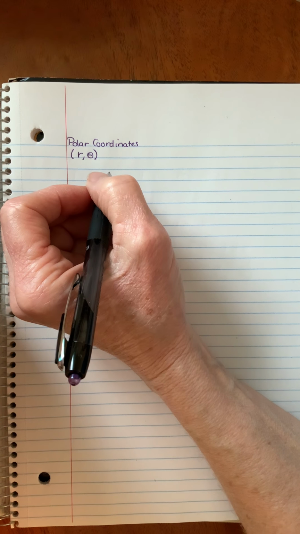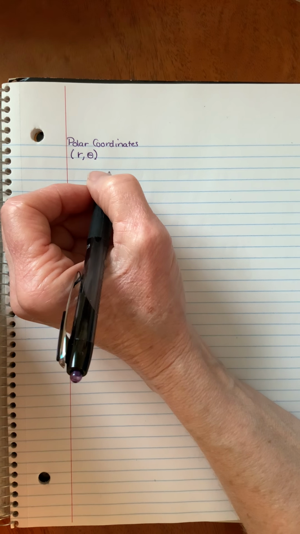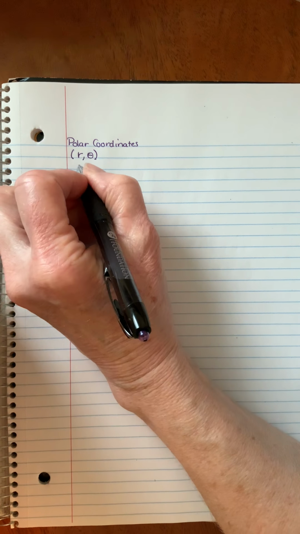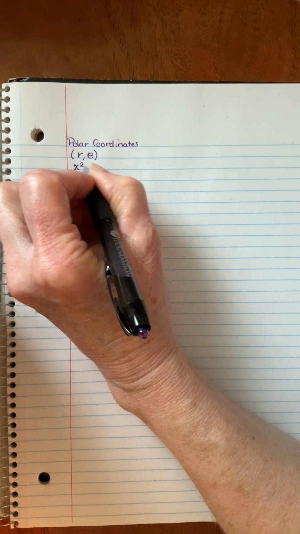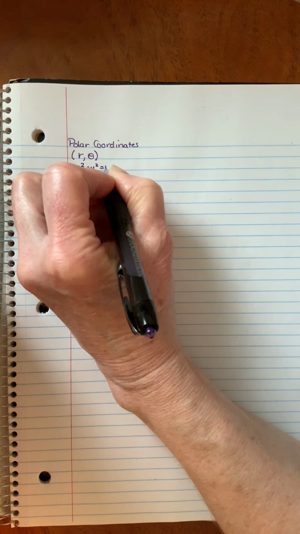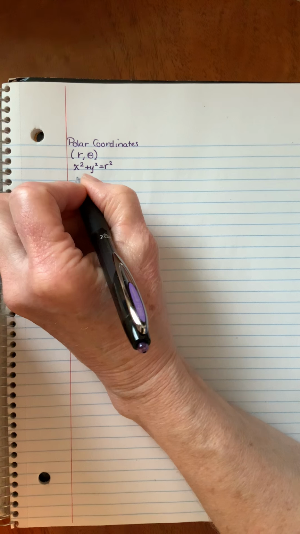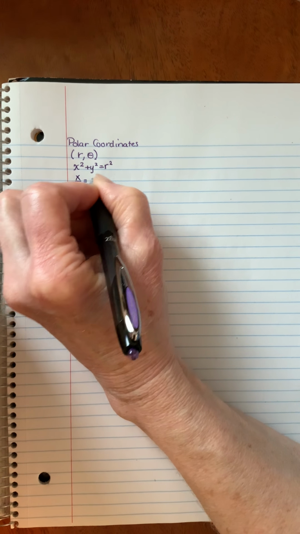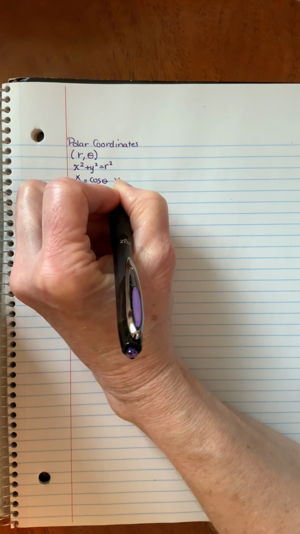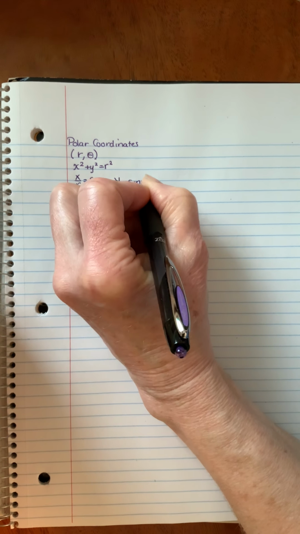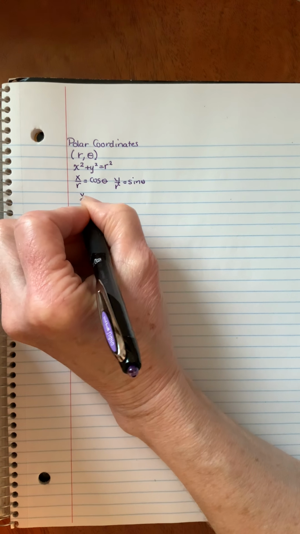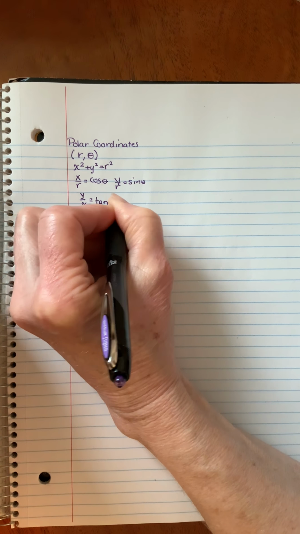We can take some problems and translate them between polar and rectangular. How are they related? You probably remember from trig that x squared plus y squared equals r squared, a basic circle. And x over r is equal to the cosine of theta, y over r is equal to the sine of theta, and y over x is equal to the tangent of theta. A lot of times we use those to translate between rectangulars and polars.